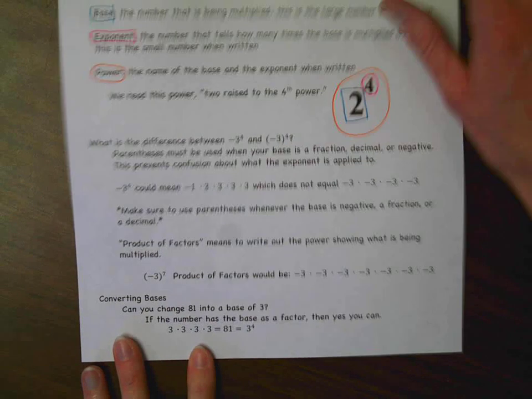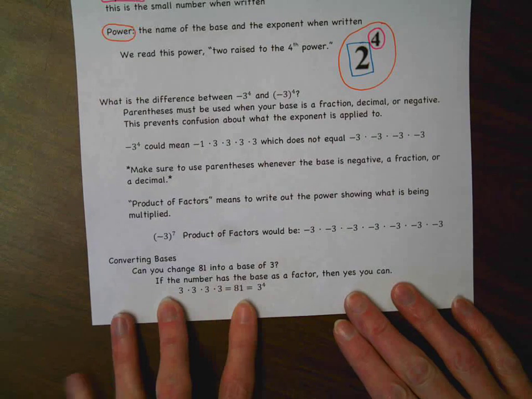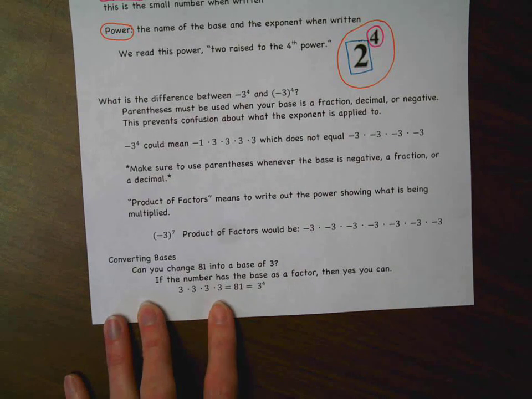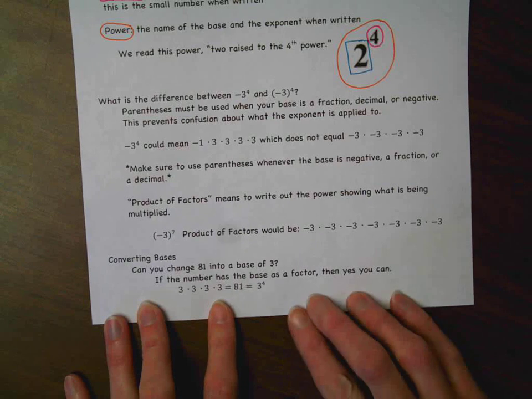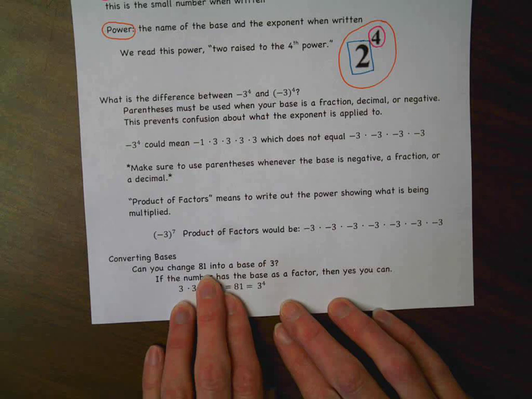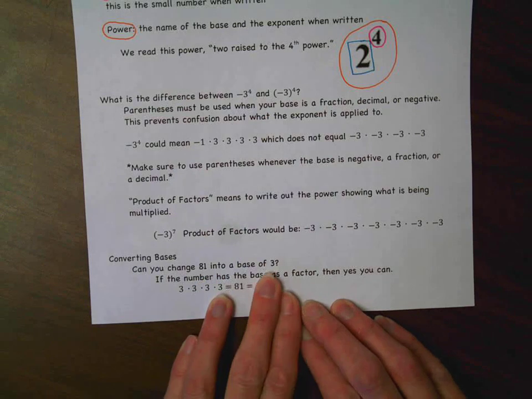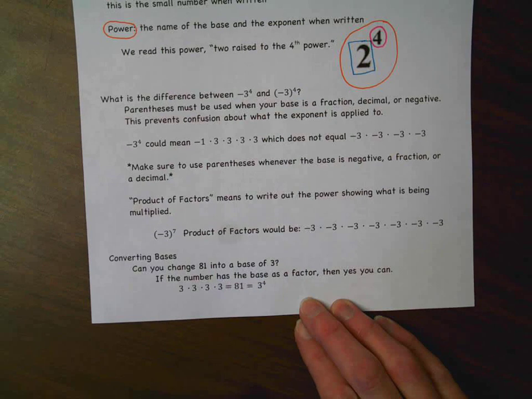So then the next thing that you need to be able to do is convert bases, okay? And this can get kind of tricky if you don't pay attention, so I need you to really pay attention to this. All right, converting bases. Can you change 81 into a base of 3? So listen to my words and make sure you understand what I'm asking.